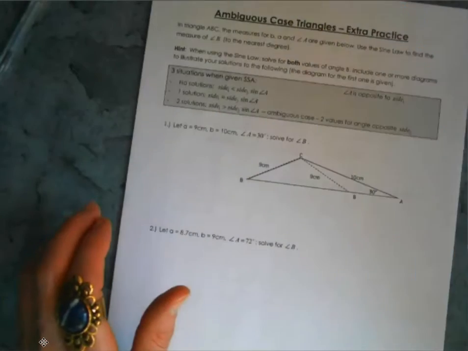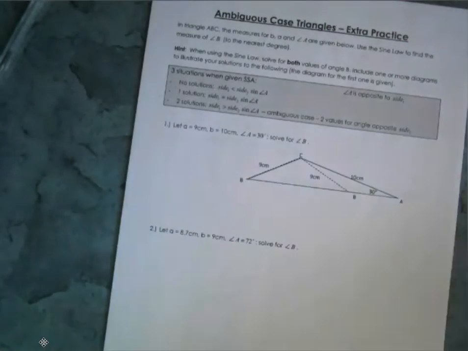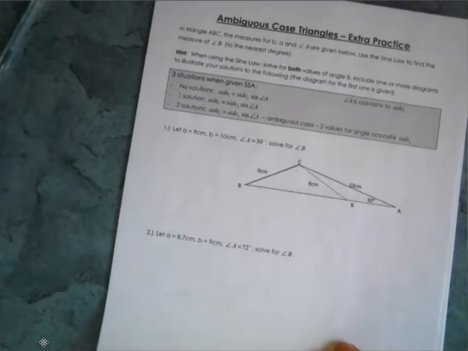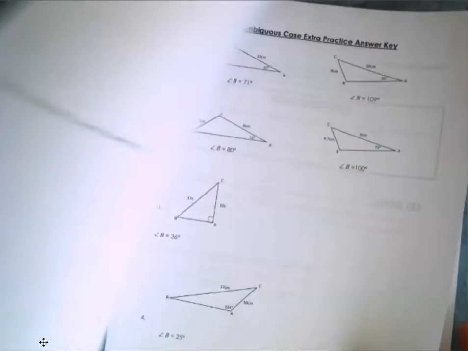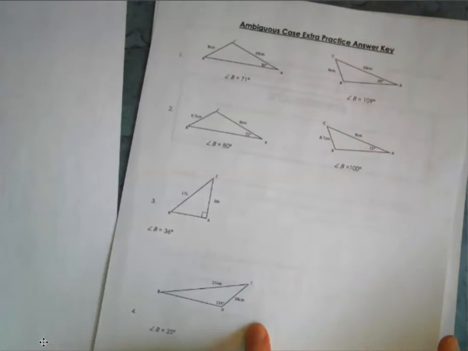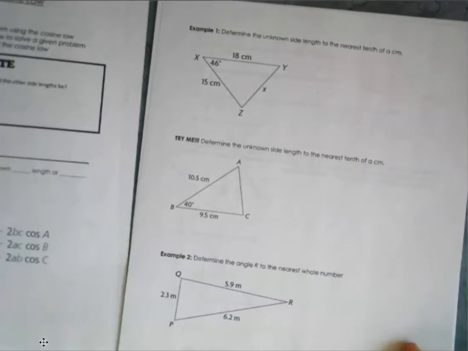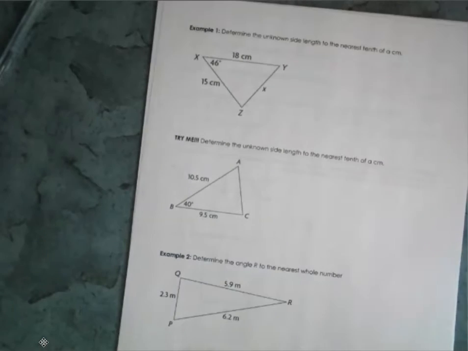And next time, oh, sorry, and actually I did put in some even more extra practice in here. So there's the ambiguous case triangles, a bunch of extra practice. There's an answer key here. And then next time we're going to be looking at the cosine law, and that is our last lesson for this unit. So you guys are almost there, and I will see you then.